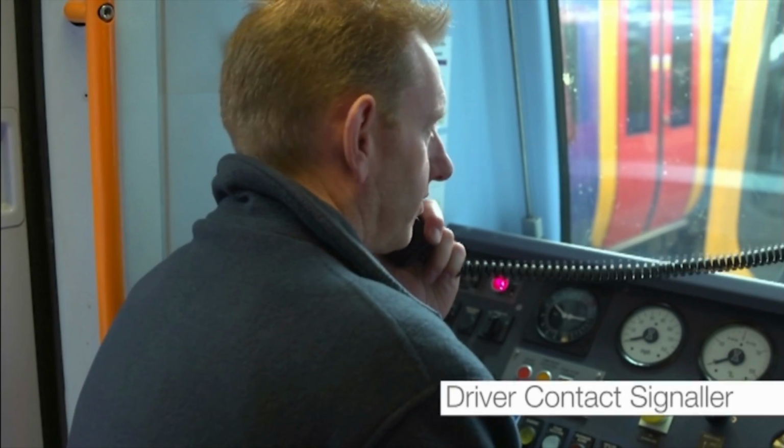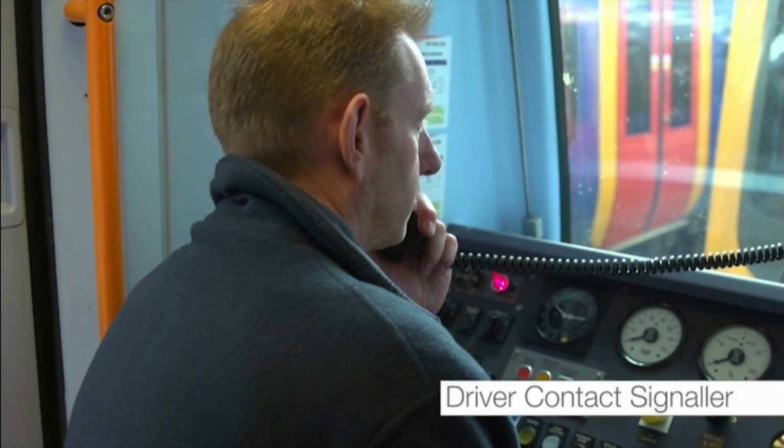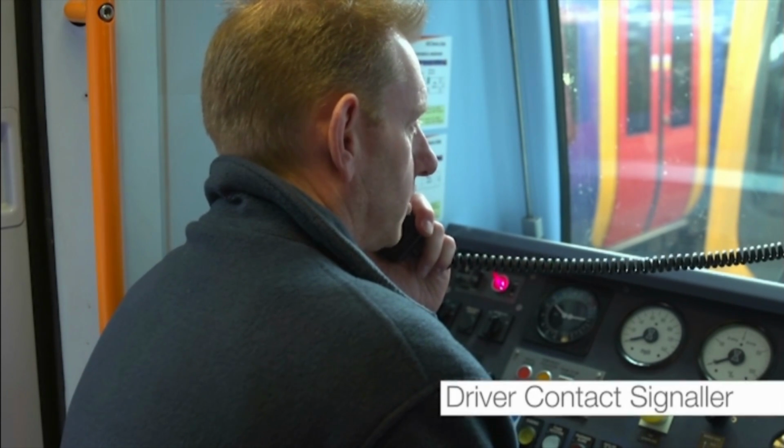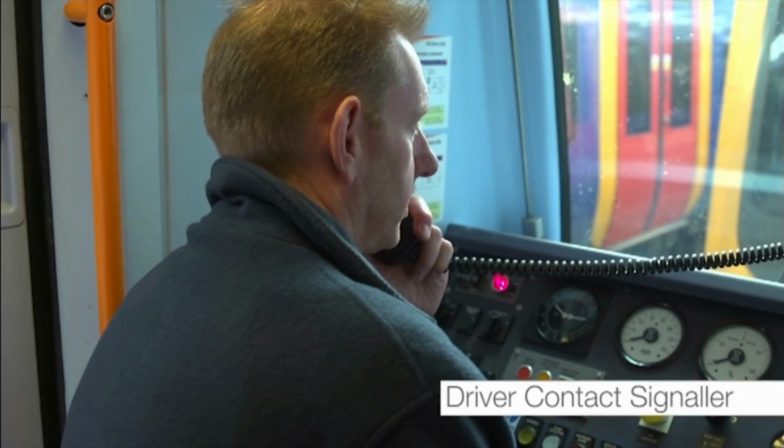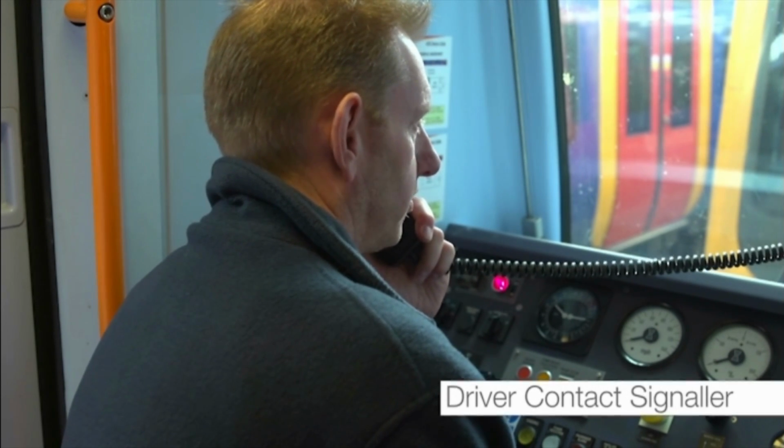The driver must contact the signaller and carry out the instruction as per the rule book. And seeking authority to move forward.